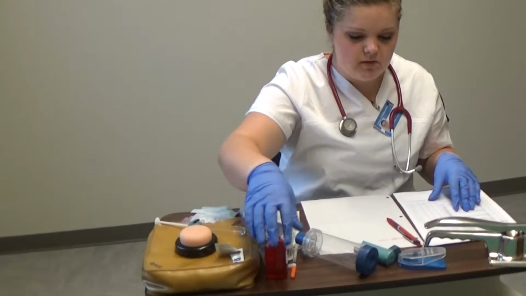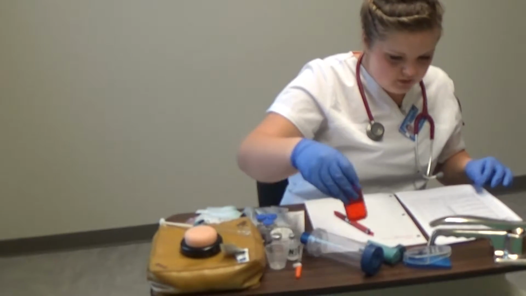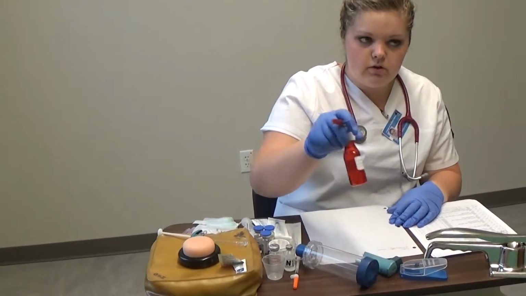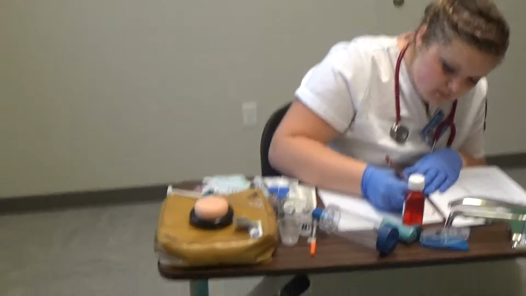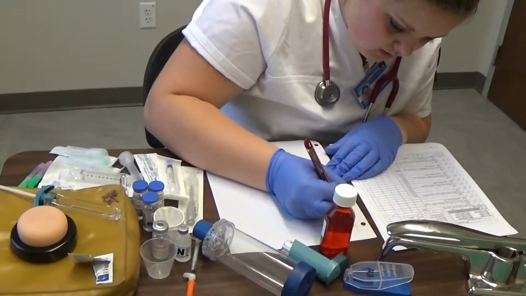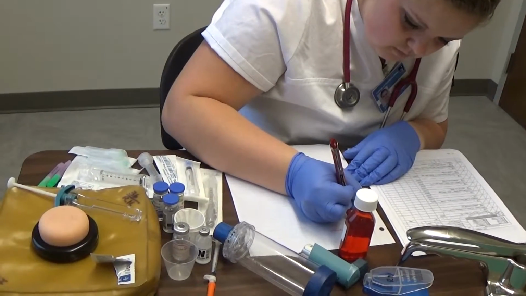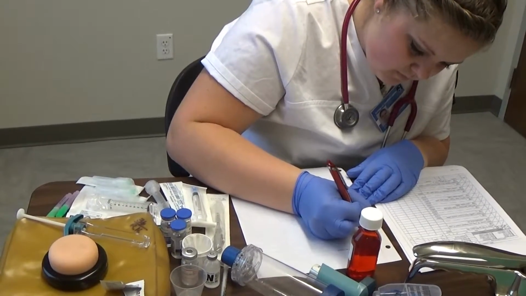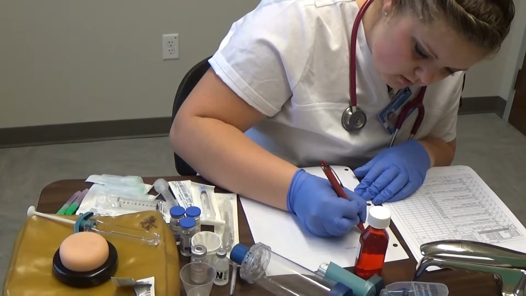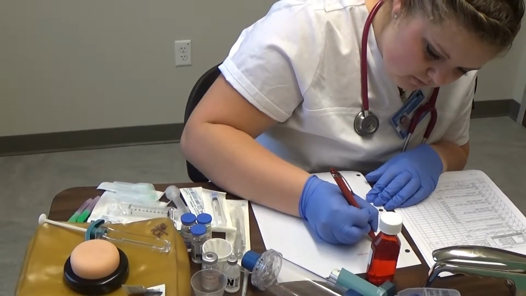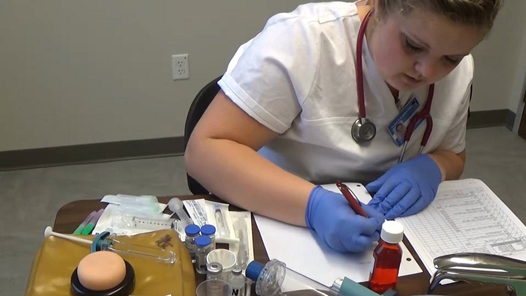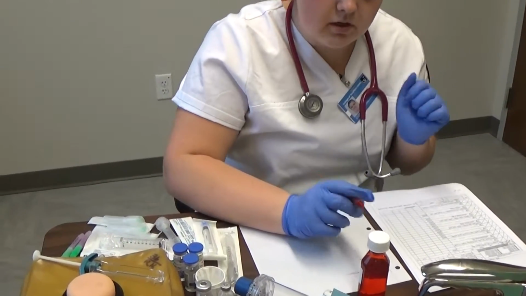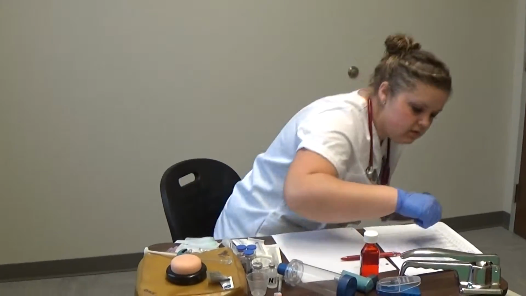Alright, and so now I'm going to do my acetaminophen. So my order calls for 650 milligrams every 4 hours as needed. So what I have here is 325 milligrams per every 5 milliliters. So I'm going to do a little calculation here. I need 650 milligrams. What I have is 325 milligrams for every 5 milliliters of our liquid here. I'm going to grab a calculator real fast for this one.